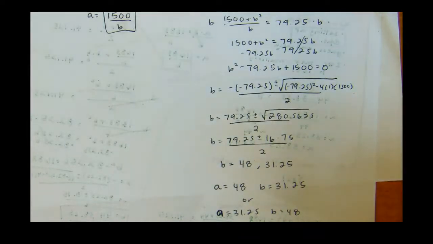And that's it. Like I said, we're going to go over a couple more problems like this tomorrow in class, and go over a couple of different types as well.